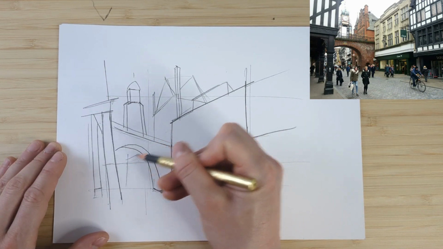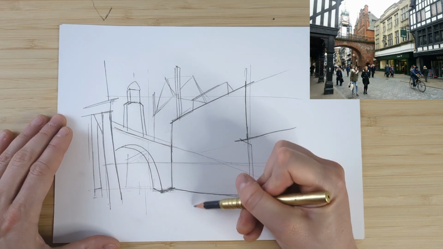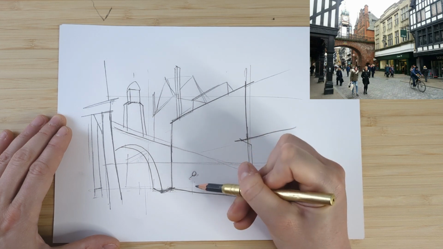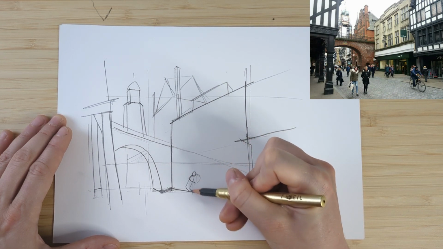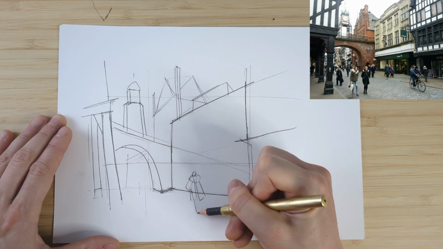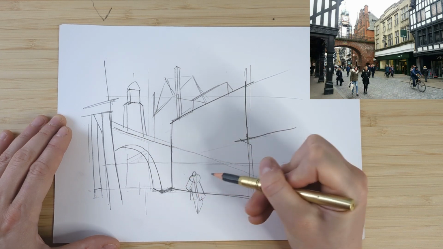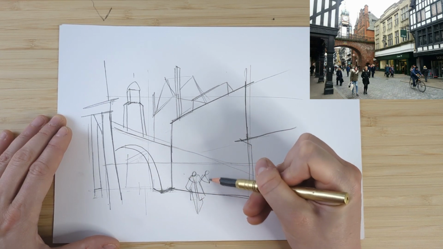So I'm going to add in a bit of the street here. And I think I will add in some people, because I don't want there to be nobody in this picture.